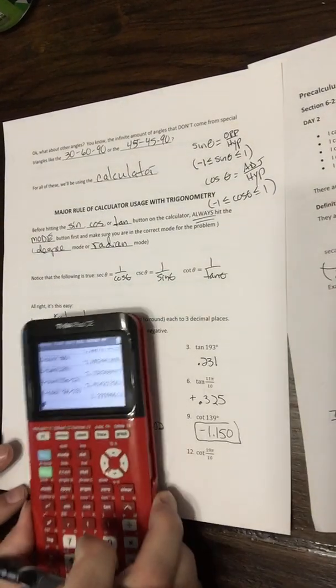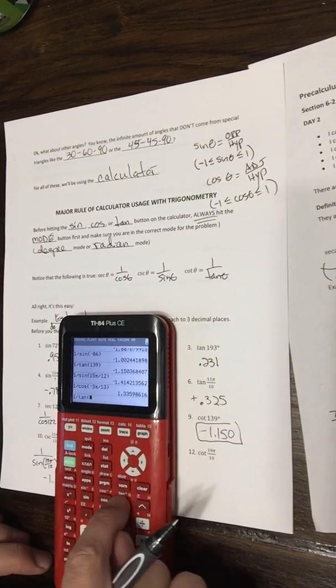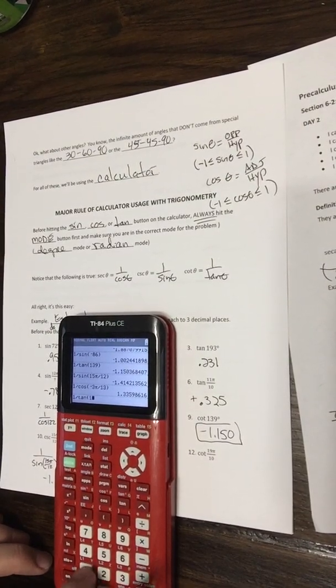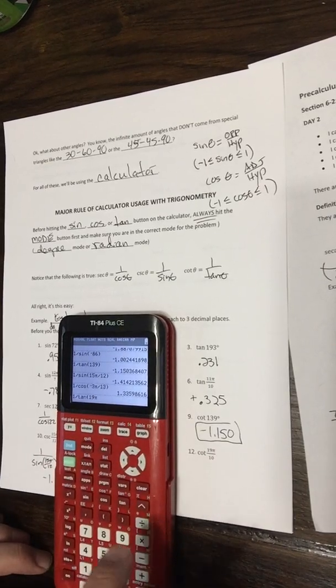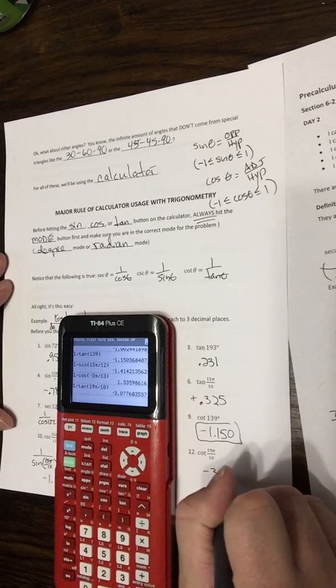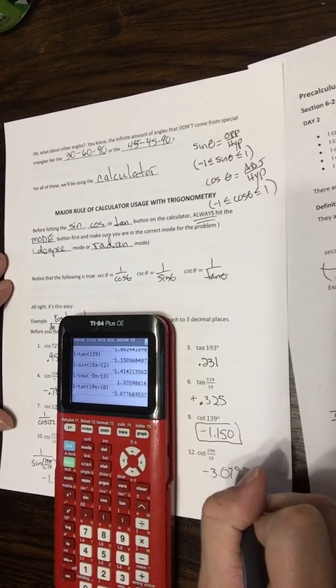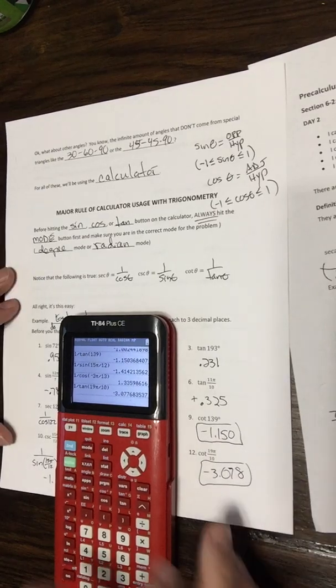Okay, and then the cotangent of 19 pi over 10, that's 1 over the tangent. So 1 divided by the tangent of 19 pi divided by 10. And I get negative 3.078. All right, there you go.